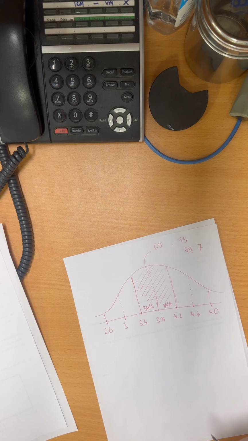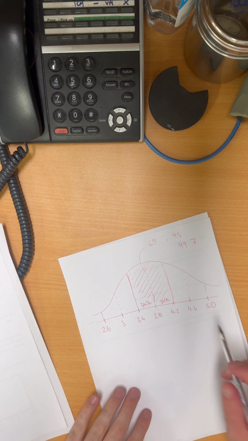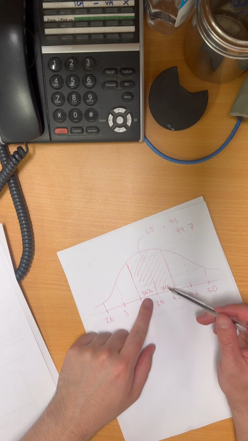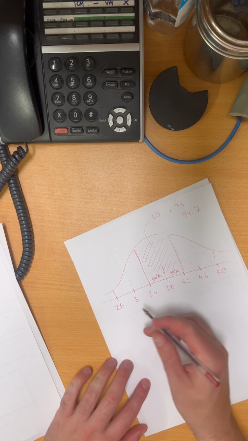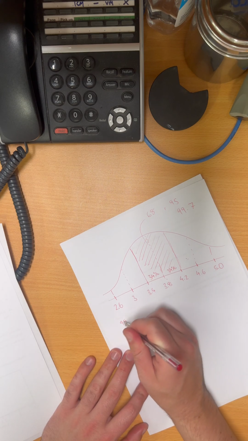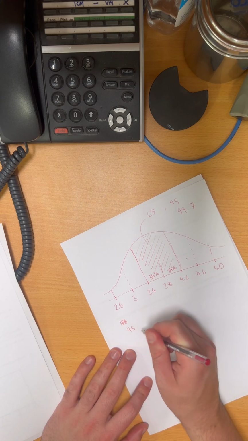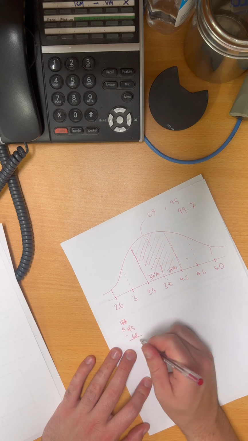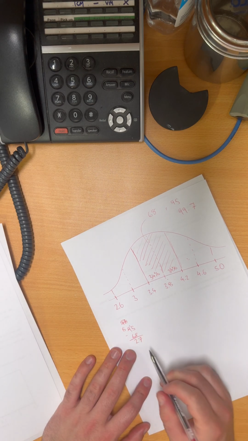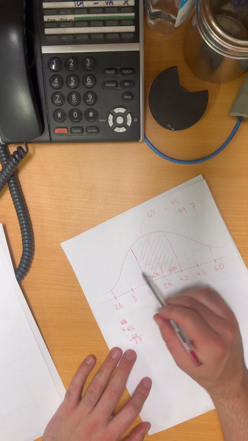Right. And for the next one, we've got 68 already accounted for. We need to get up to 95 including these. So I'm just going to do some by hand calculations. 95 take away 68, there must be 27% split between these two.